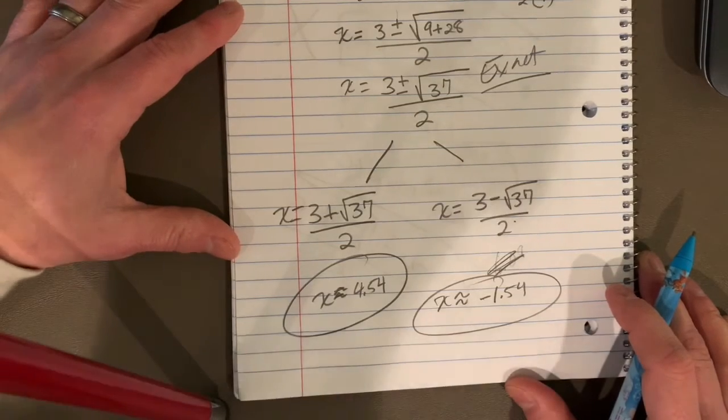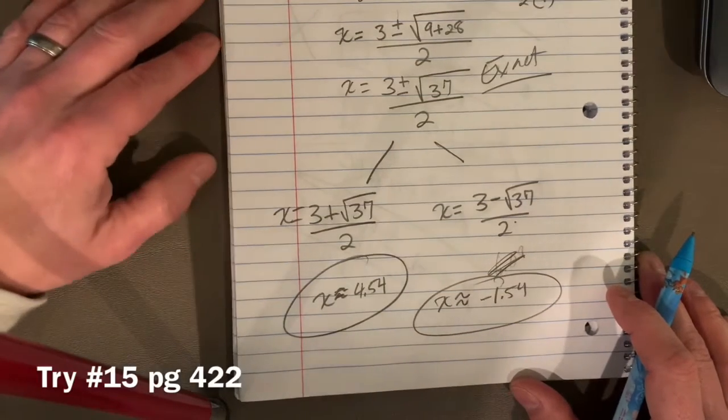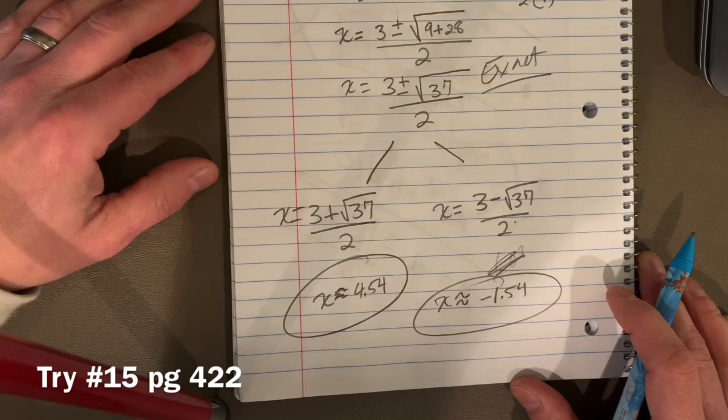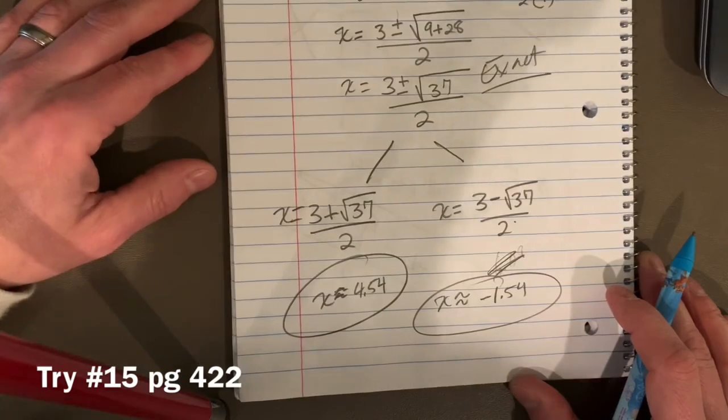So talk it over with your bubby and see what she says. And you can try the problems now on 14 and onward, especially question number 15 on page 422.